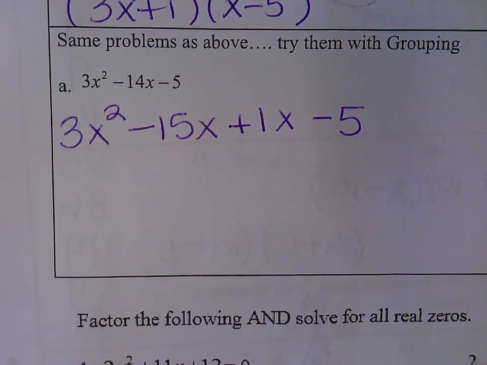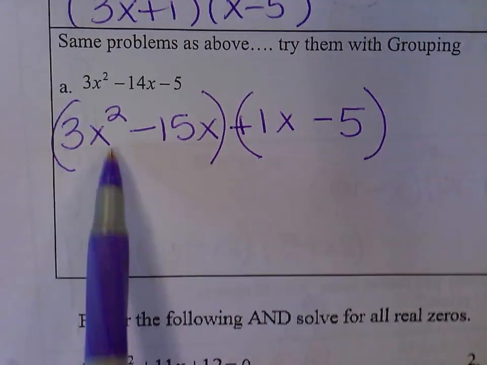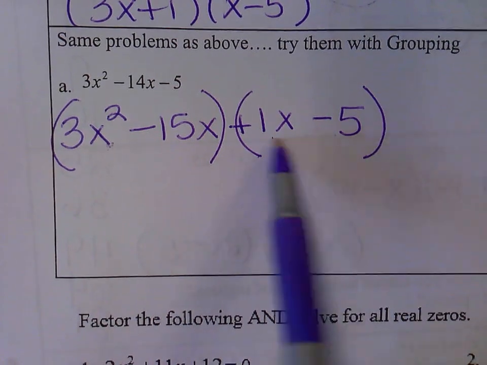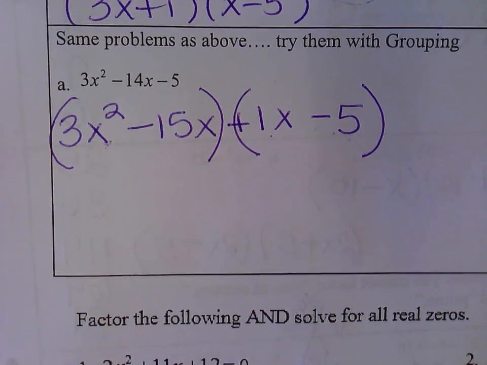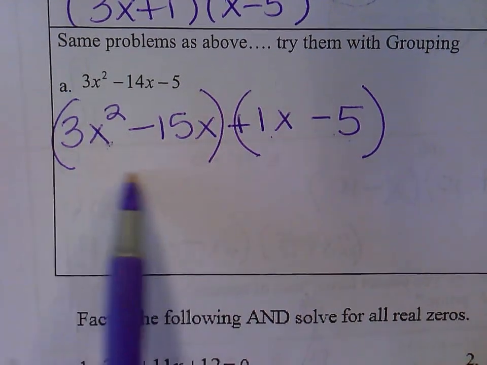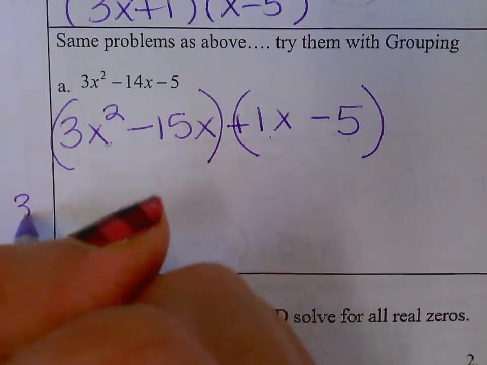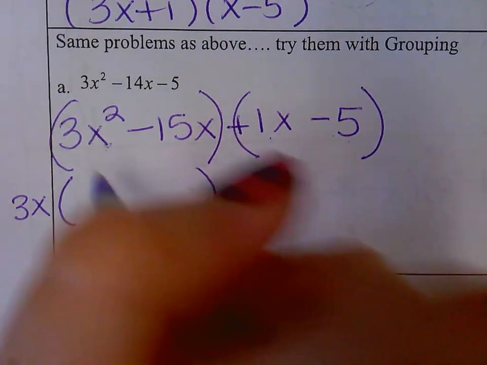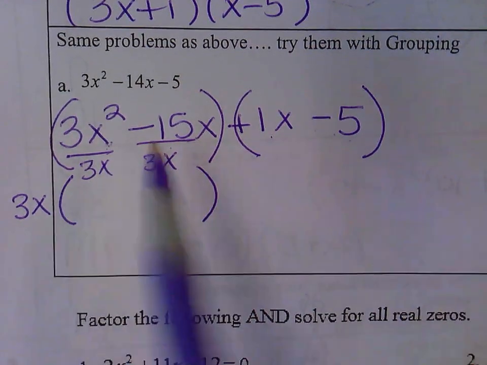So on grouping, what you do is you group together the first 2 terms and the last 2 terms, and you look for the greatest common factor. So what could I divide out of this first parenthesis? I can divide out a 3x. So if I have a 3x, what do I get from this parenthesis when I divide by 3x?